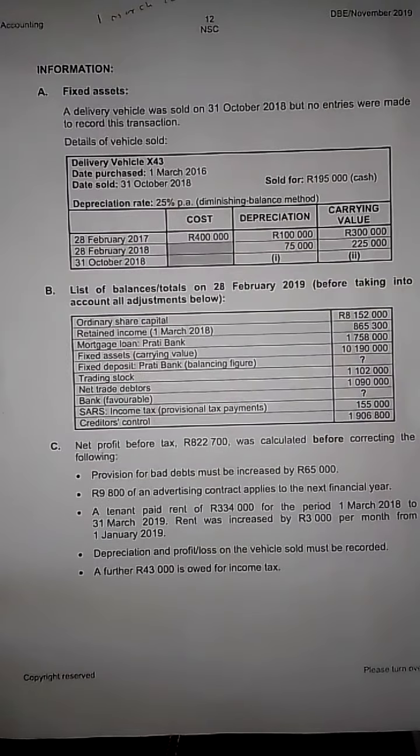However, because we are using a diminishing balance method, we have to subtract all previous depreciations. Okay, then let's go to Roman figure number 2. They are looking for what? For carrying value. The formula of carrying value is cost minus accumulated depreciation.